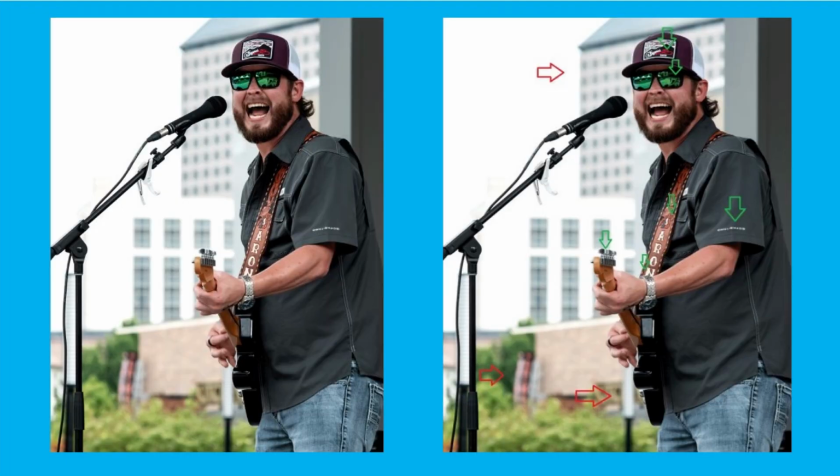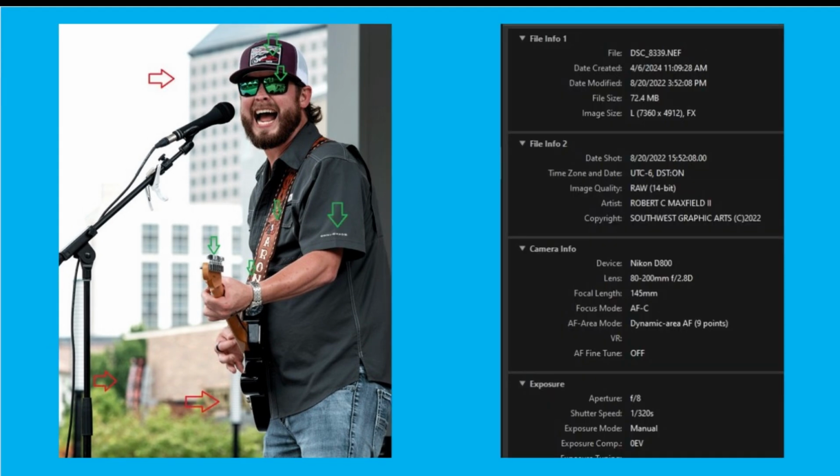This photograph is of Aaron Copeland, and if you'll look at the photograph, you'll see his mirror sunglasses. The image is sharp. You'll see the top of his hat, the patch is sharp. His guitar strap is sharp. The head of his guitar is sharp. The text on his sleeve is sharp. The background is not, and this is intentional. So what we did here was we used an extremely small f-stop or aperture.